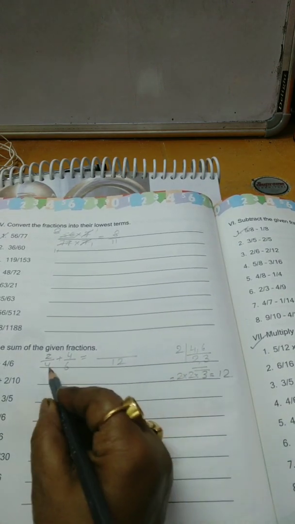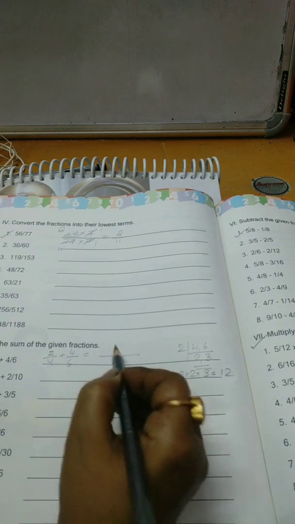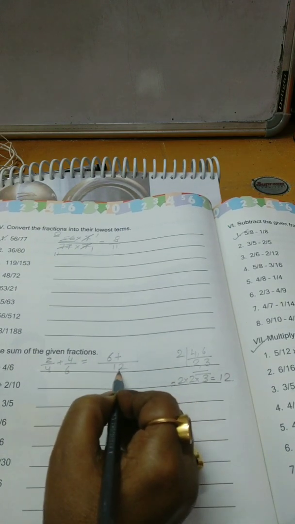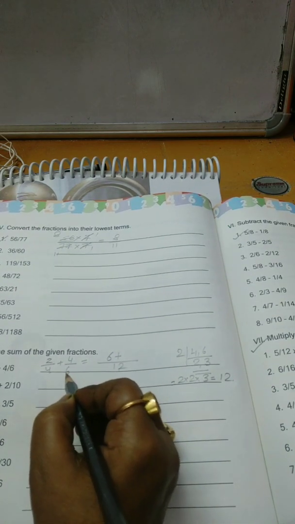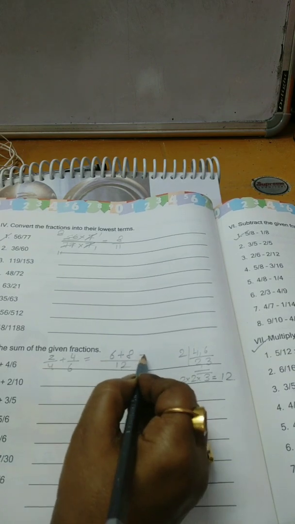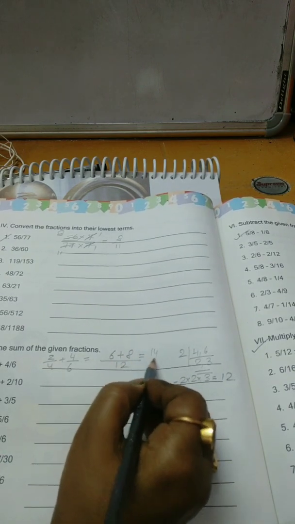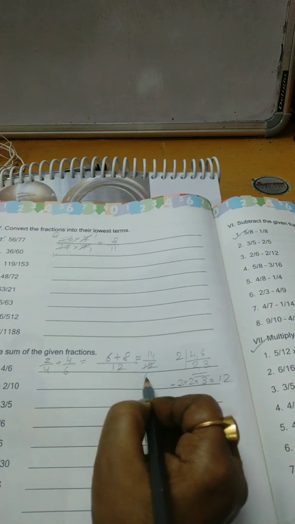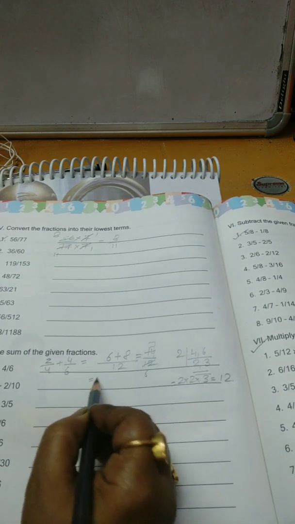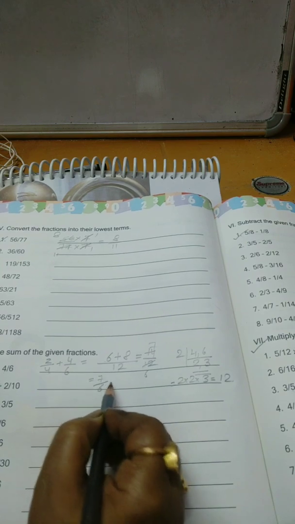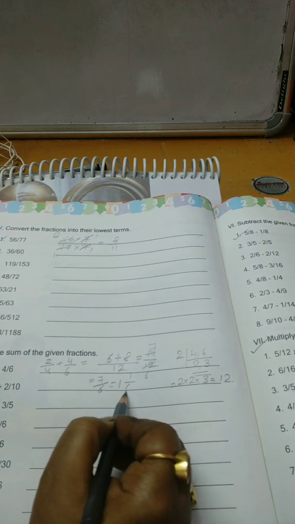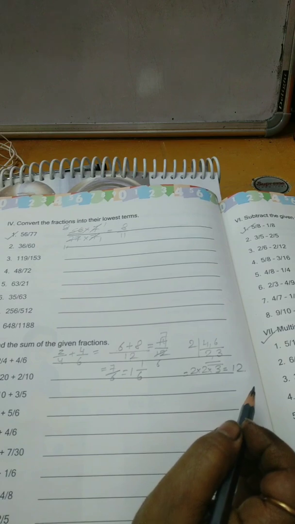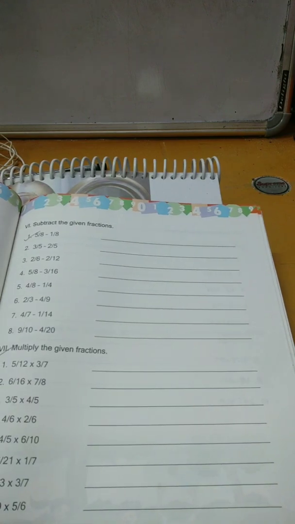Now divide 12 by 4. How many times? 3 times. 3 2s are 6. Plus divide 12 by 6, 2 times. 2 4s are 8. 8 plus 6, 14 by 12. Now we can reduce this by 2. 2 6s are 12, 2 7s are 14. So it would be 7 by 6, which is further converted into mixed fraction, 1 whole 1 by 6. Likewise, we'll do the rest of the addition of fractions given.